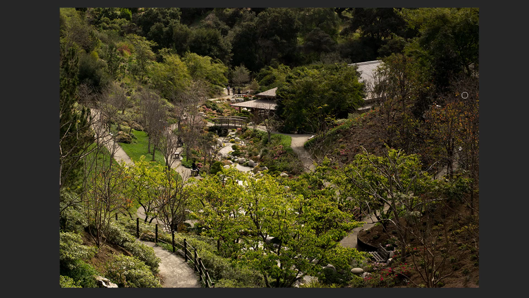By the way, you could have argued we could come in here and darken these as well, and that's possible. Really pay attention. It's those little, tiny, often overlooked things that will make the difference between a good shot and a great shot.